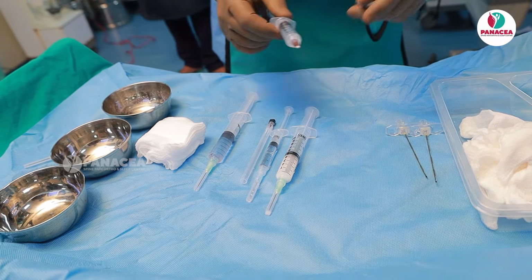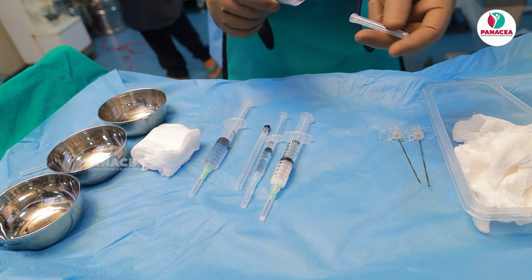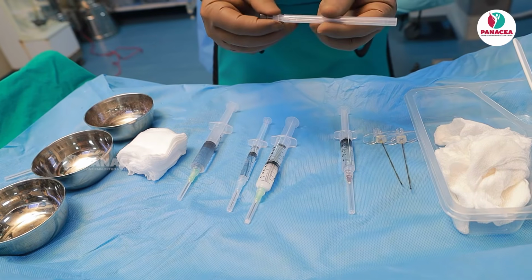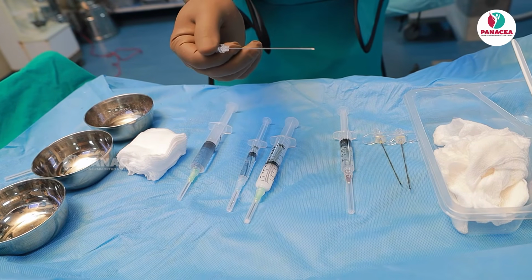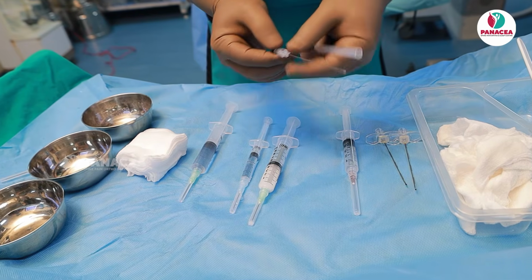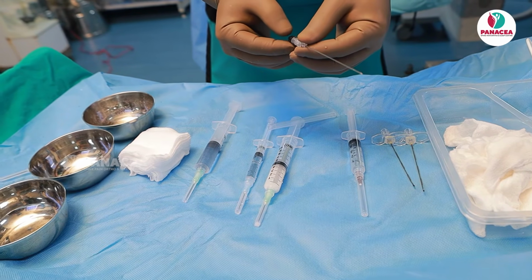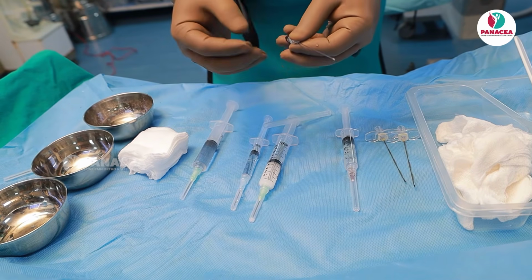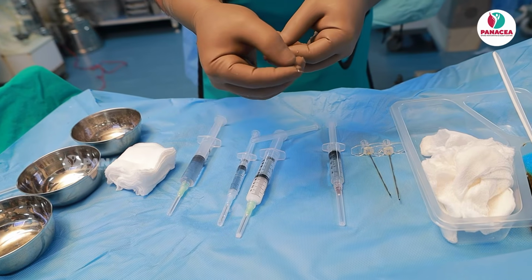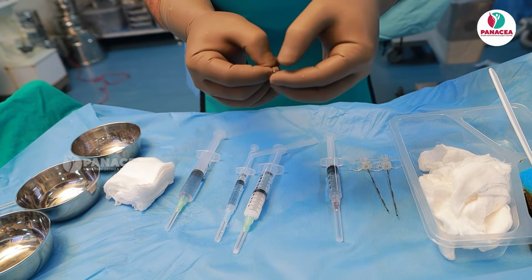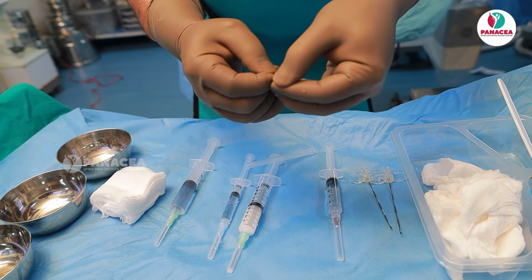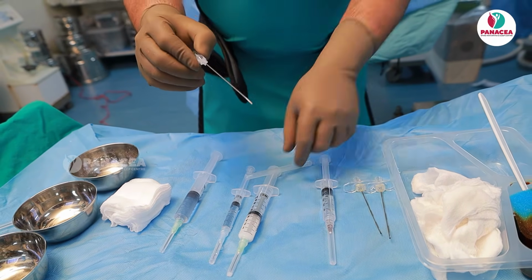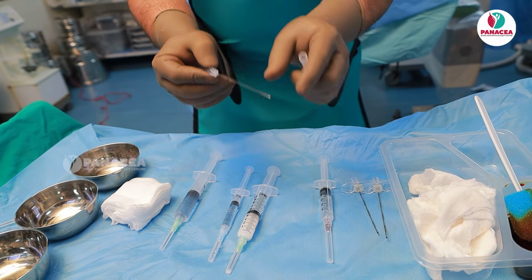You see here, this is a 26 gauge hypodermic needle, and here comes the needle. The procedure is done with the help of a 22 gauge Quincke's needle. We are going to do it in coaxial view. You look here, there is a slot, so the needle is beveled down, and we are bending the needle tip to the opposite side of the slot. Look here, the slot is up, so I bend it down. I will tell you the advantage of bending the tip.